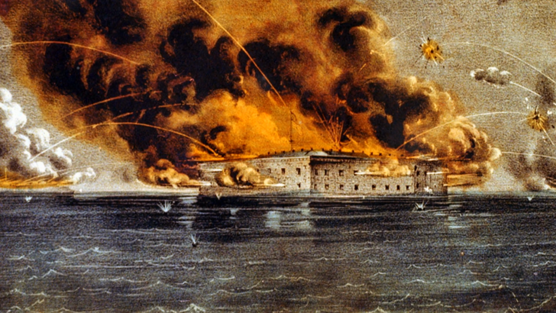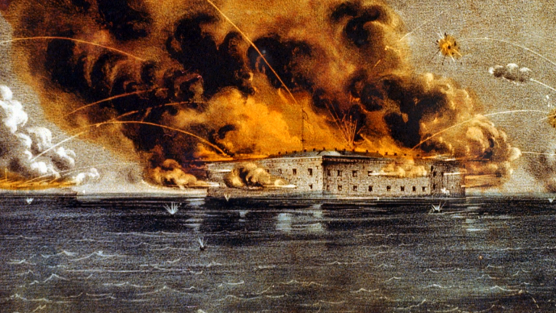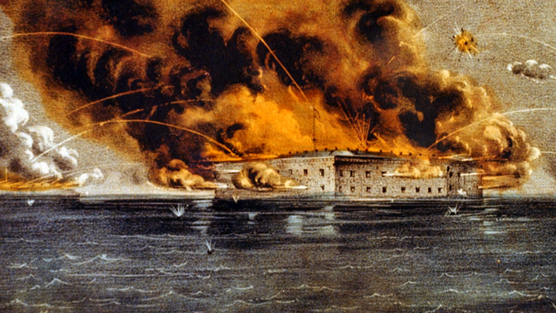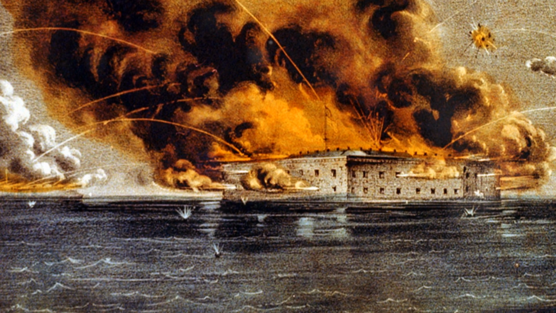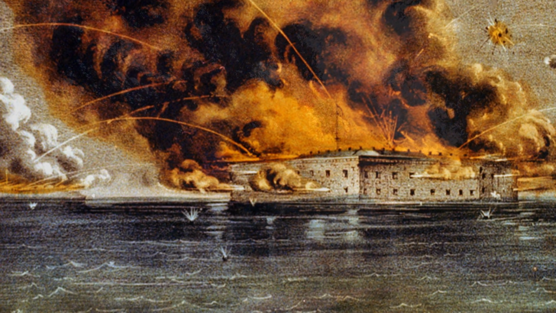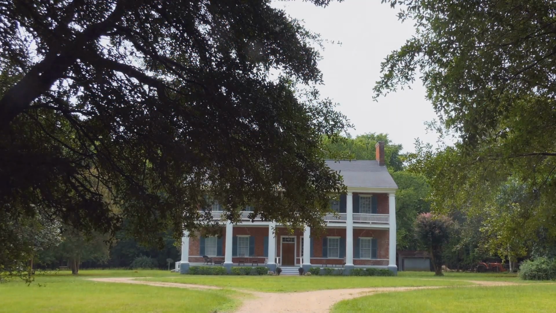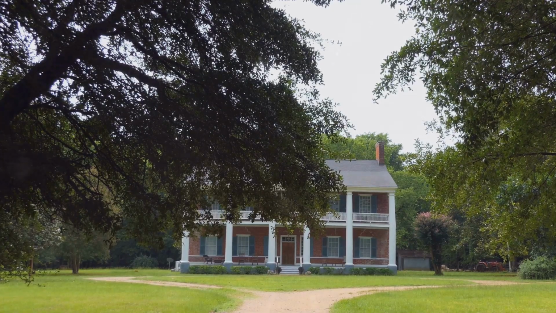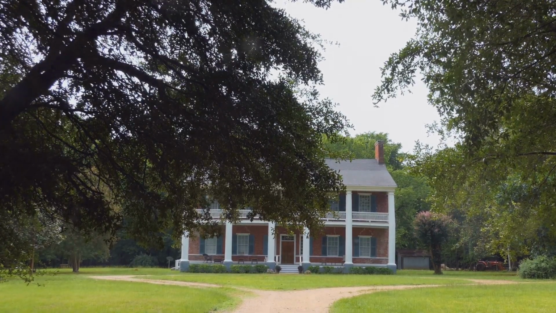To fully grasp the causes of the Civil War, we must delve into the events that transpired long before the first shots were fired in 1861 at Fort Sumter. Let's start by examining the political differences between the North and South during the American antebellum period.